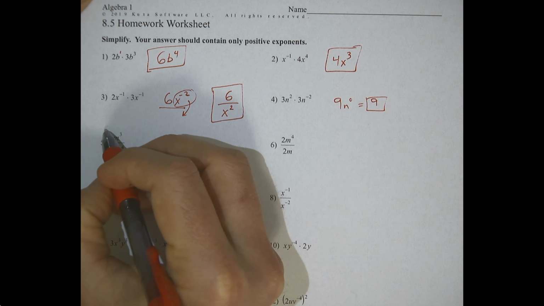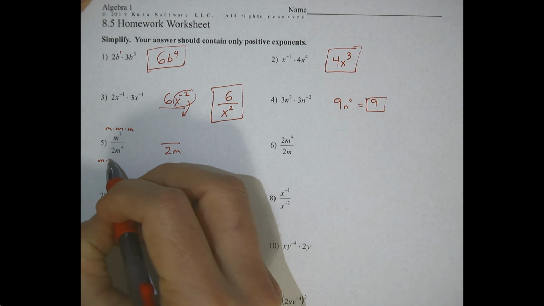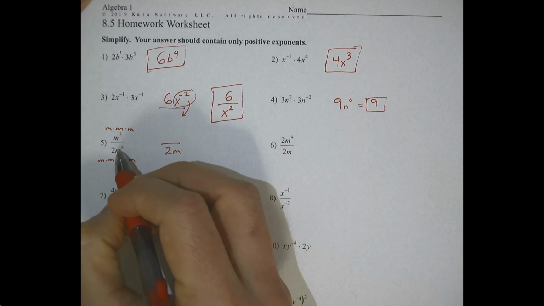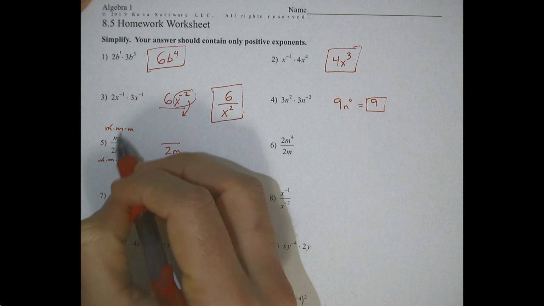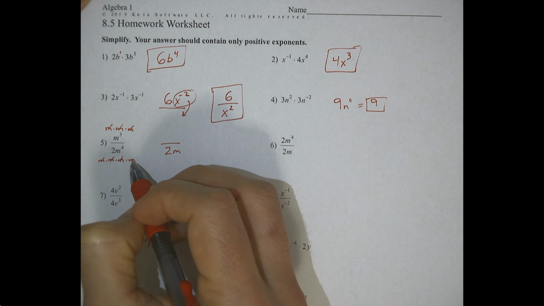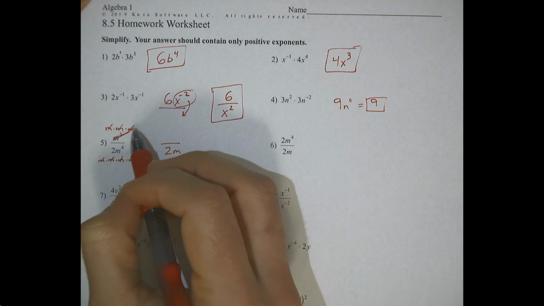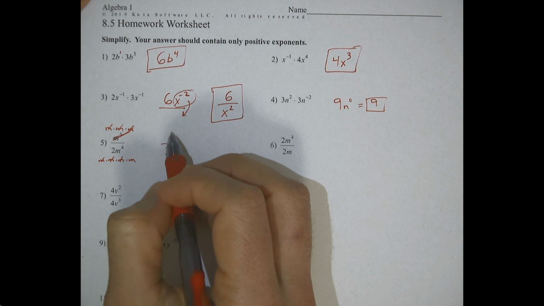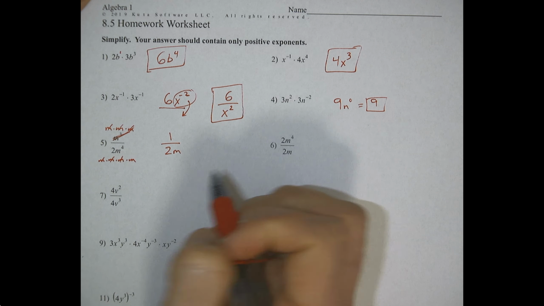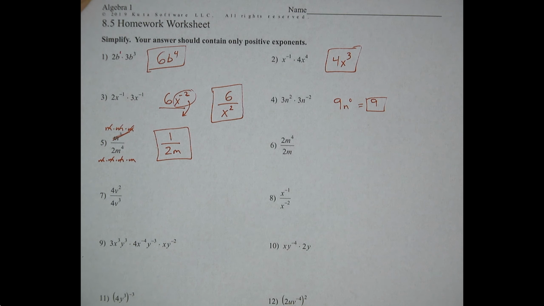The way to visualize that is to write them out, which you don't have to do. 4 on the bottom, 3 on the top. So if you canceled them one at a time, you're left over with some m's on the bottom, with 1. So it's got to stay there. The top is completely canceled out, but we do need something to placehold up here. So the 1 needs to fall in that spot. And so it's 1 over 2m.